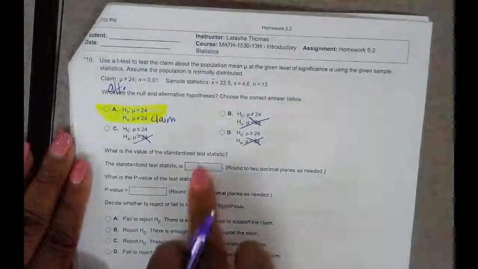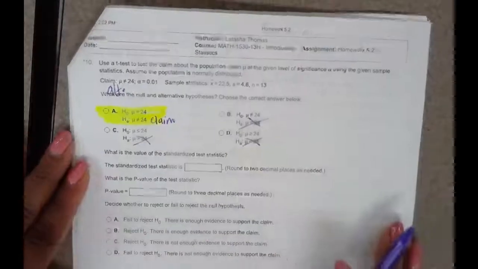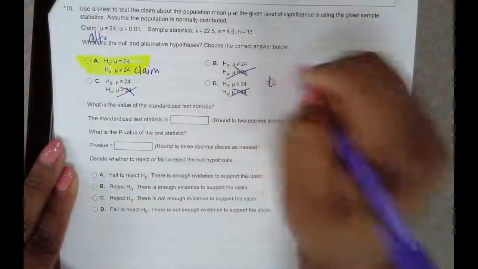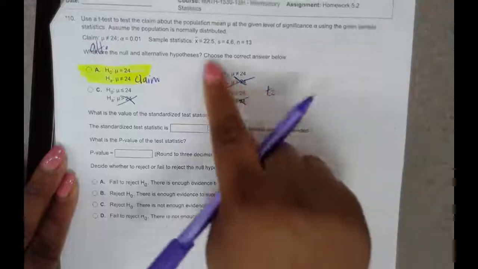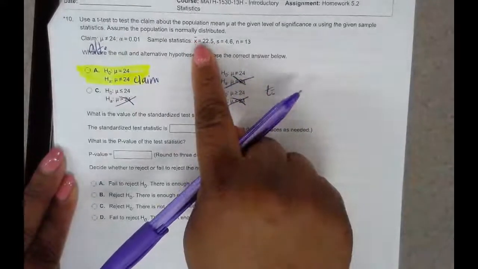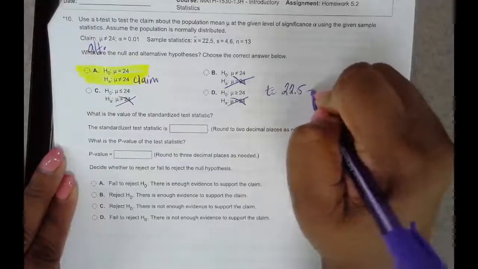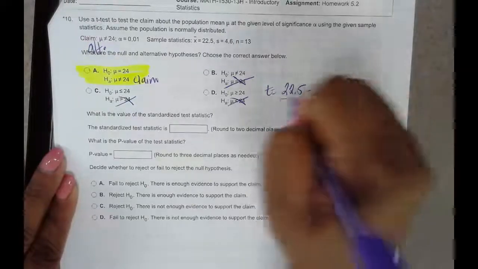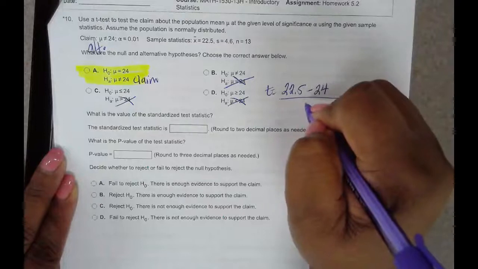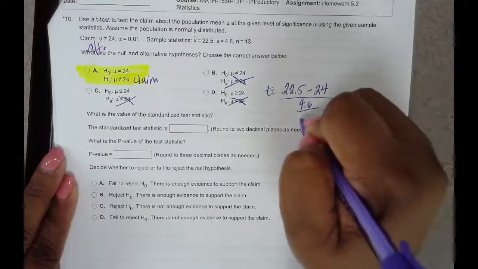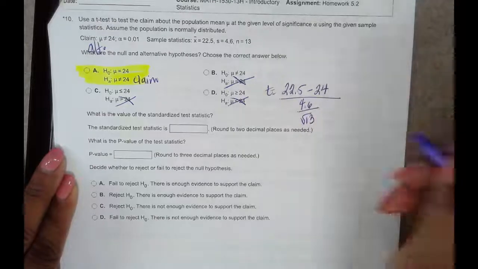Okay? Let's find T. I'm going to use the bottom. I can use the side here. So T is equal to the sample statistic, 22.5, minus the mean, divided by the sample standard deviation of 4.6 divided by the square root of 13.